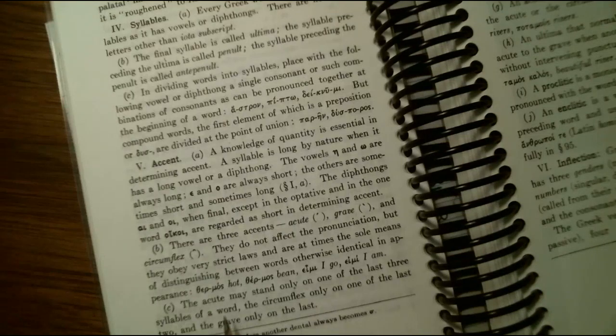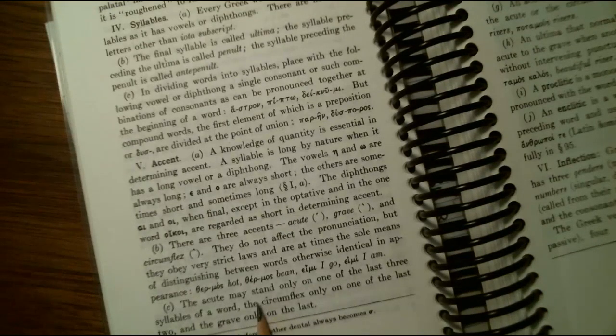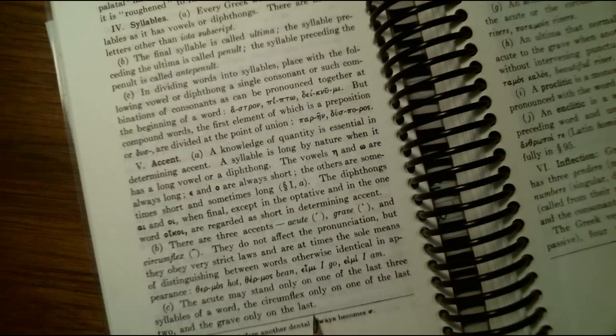All right. So the acute may stand, we're in section C here, the acute may stand only on one of the last three syllables of a word, the circumflex only on one of the last two, and the grave only on the last. Okay, let's talk about that for a second. Let's see here. Let me see if they have an example here.